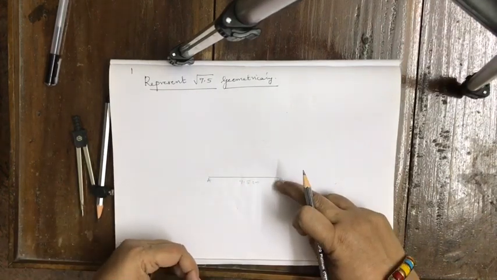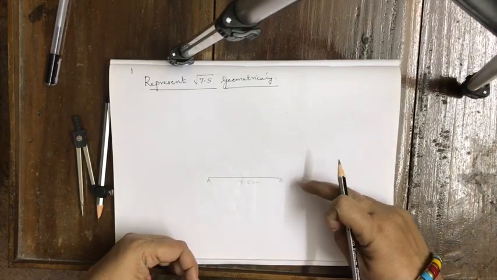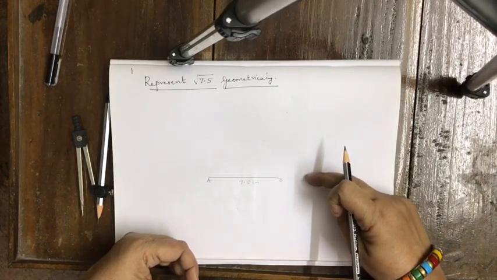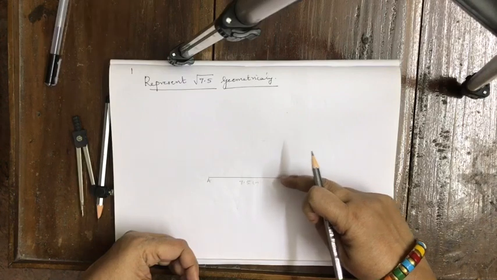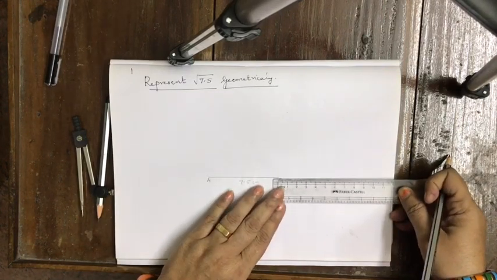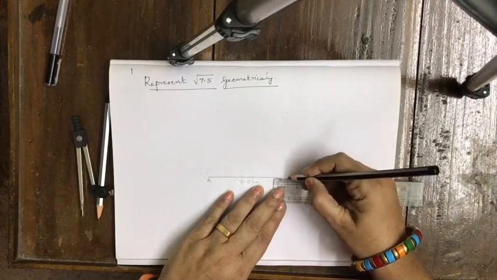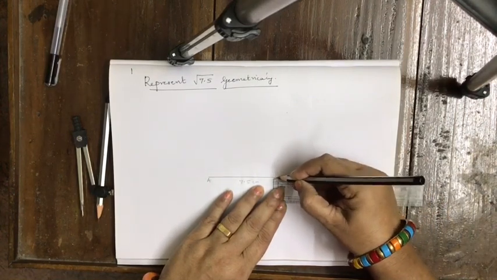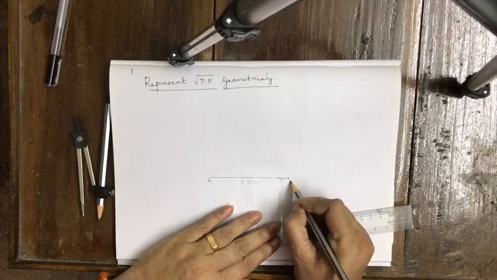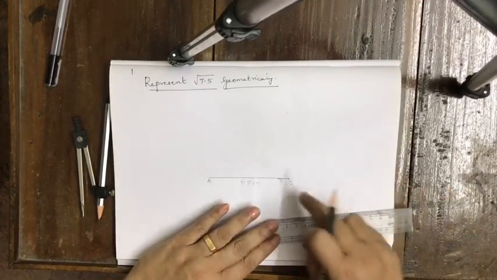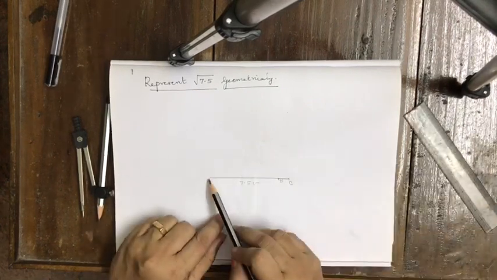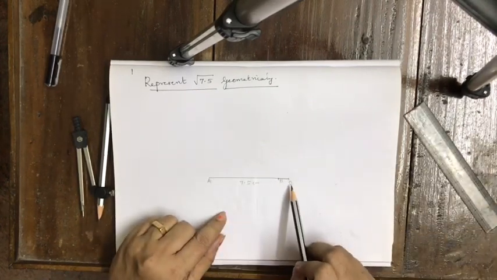Now at B, you are going to extend B about 1 centimeter, or from B you take a measure of 1 centimeter. Mark this point as C. Now you are going to find the midpoint of AC.